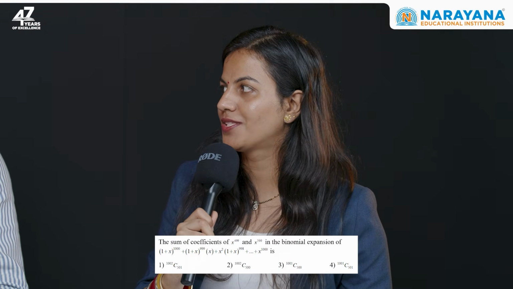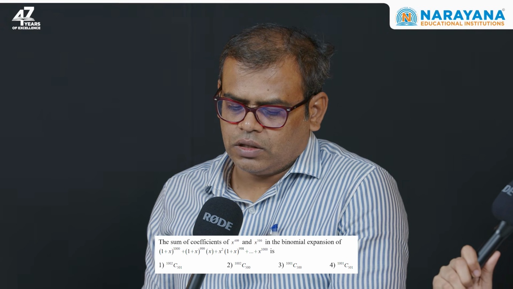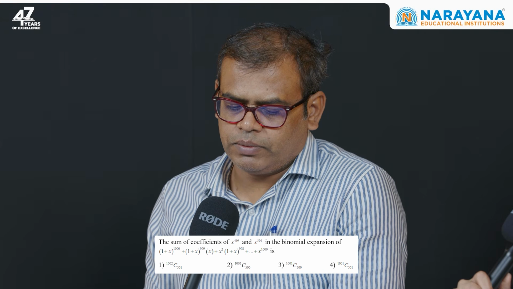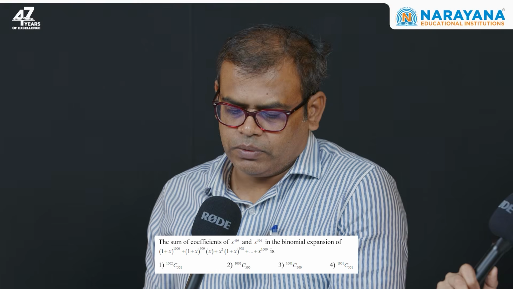Now let's start with our paper analysis of memory-based questions. Talking about question number one, how was it? It is doable. It asks for the coefficient of x to the power 499 and x to the power 500, and a series is given. The terms of the series are in geometric progression, so it's doable.